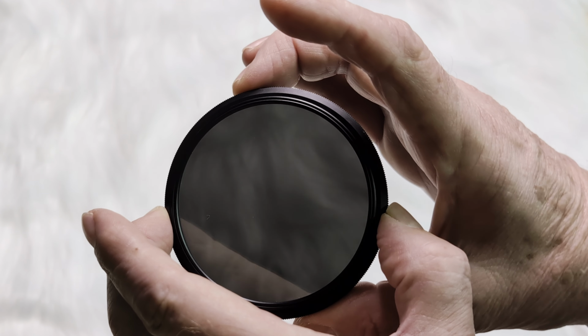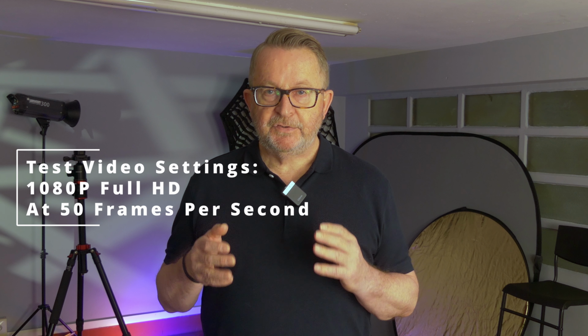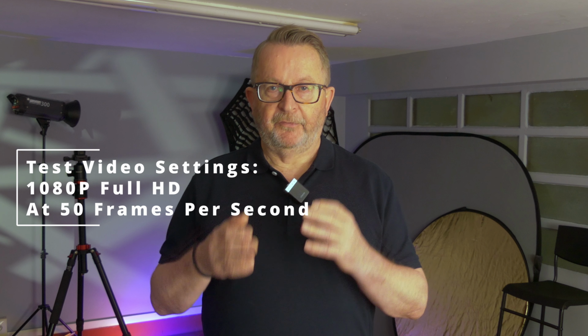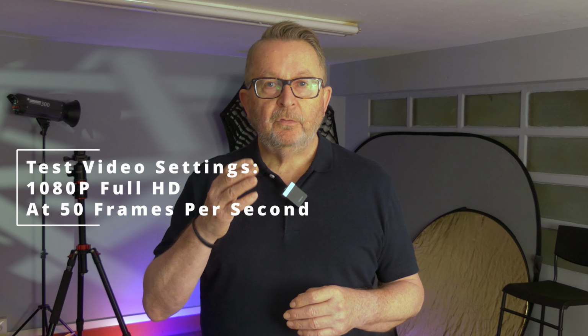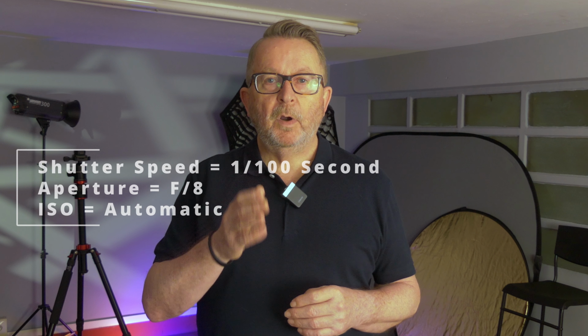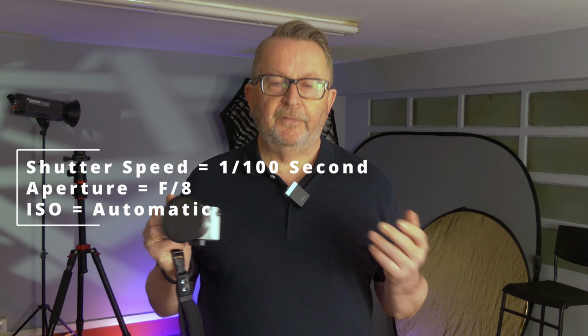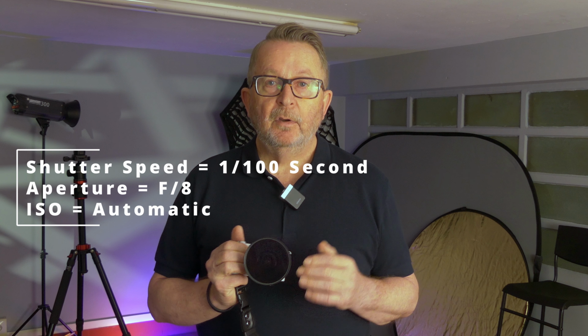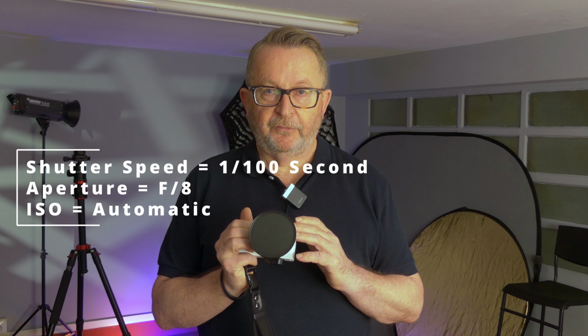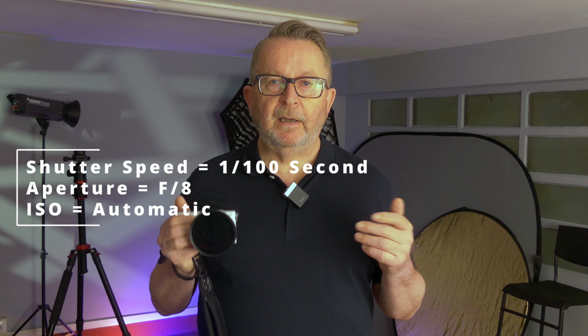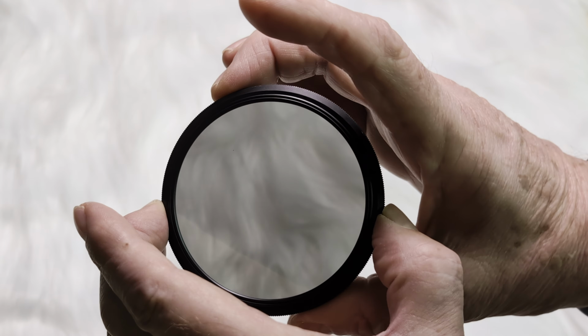I recorded the video at 1080p Full HD at 50 frames per second, and I set my shutter speed to double that frame rate, which is 1/100th of a second. I set my aperture to f8, which is the sweet spot on this Sony kit lens, and I set my ISO to automatic.